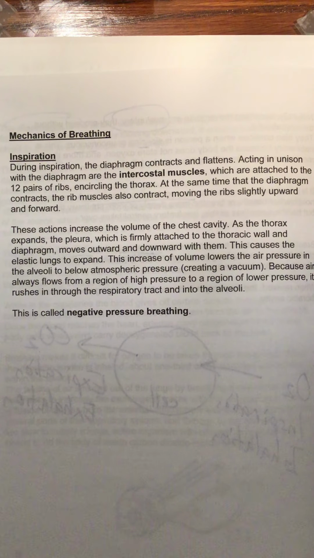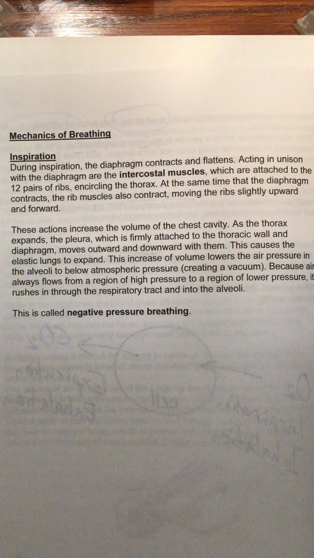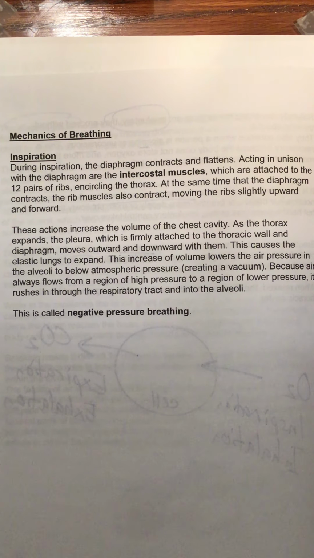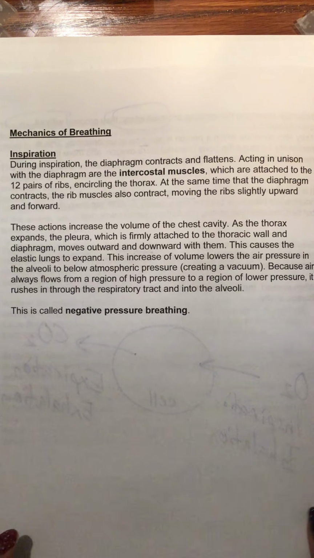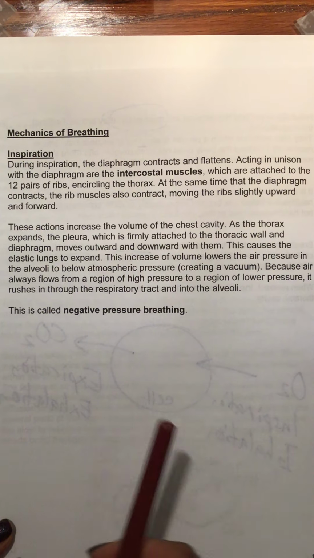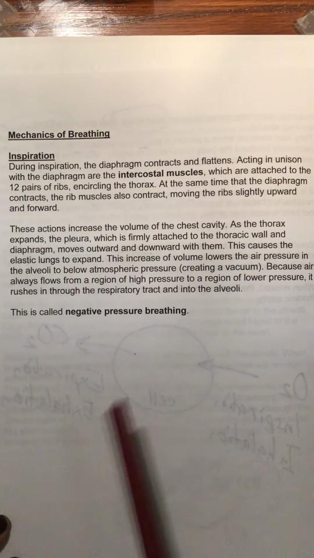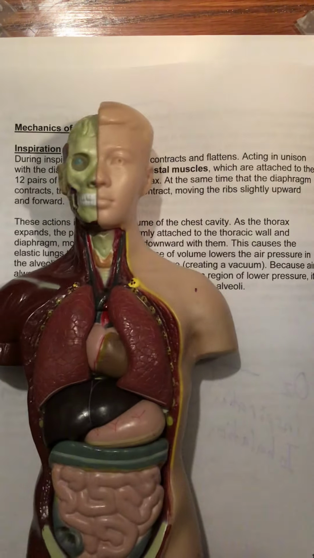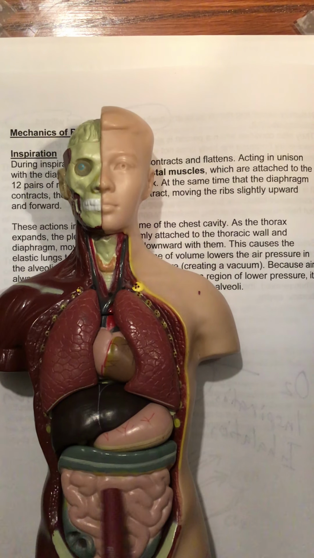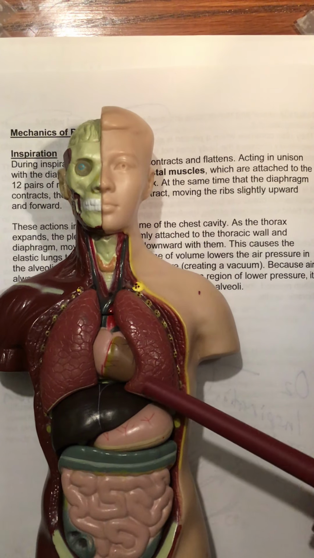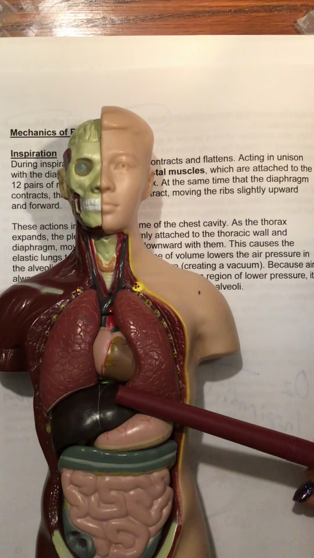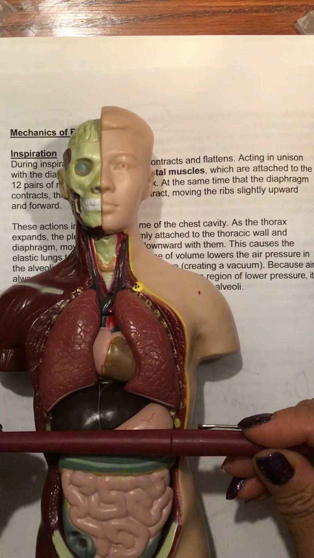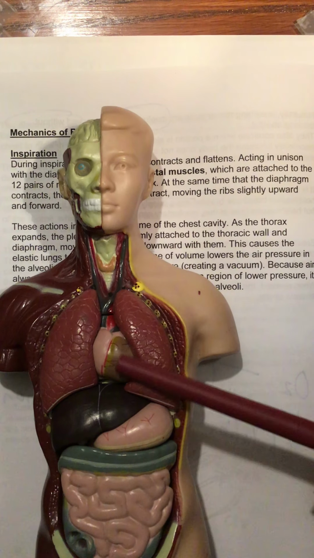We are continuing lesson 2 of the respiratory system, and now we're going to talk about the mechanics of breathing. During inhalation or inspiration, the diaphragm contracts and flattens. This is the diaphragm here. As you breathe in, it will flatten to make room for the expanding lungs.